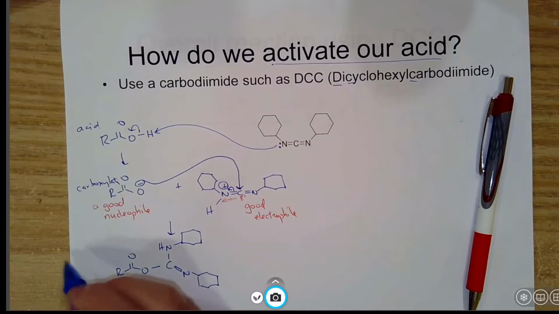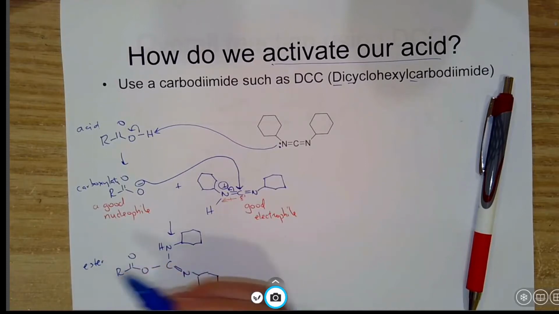This is a very special type of ester because you have these electrons that could come into this oxygen and move electron density, reducing the electrophilicity.